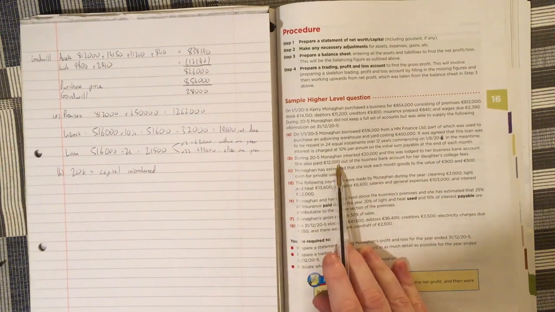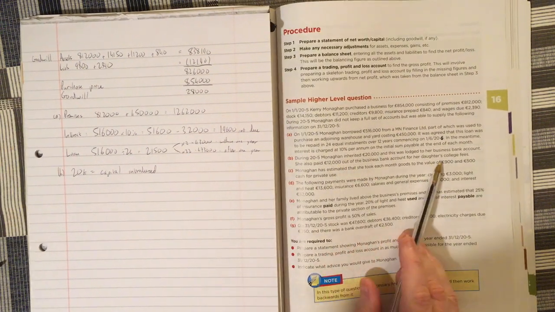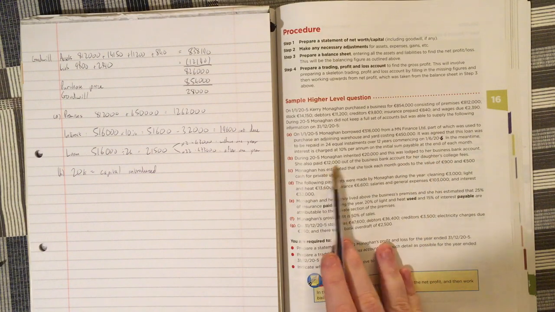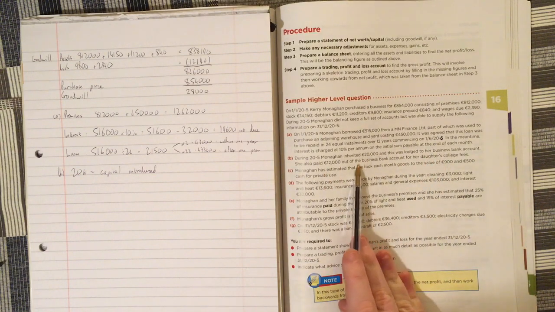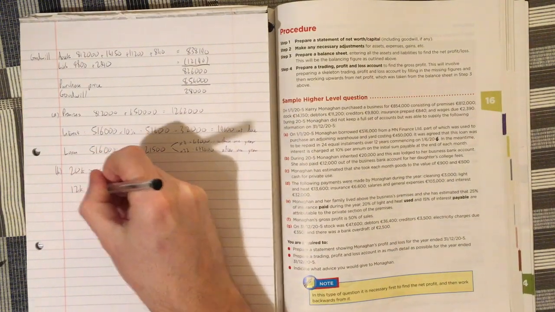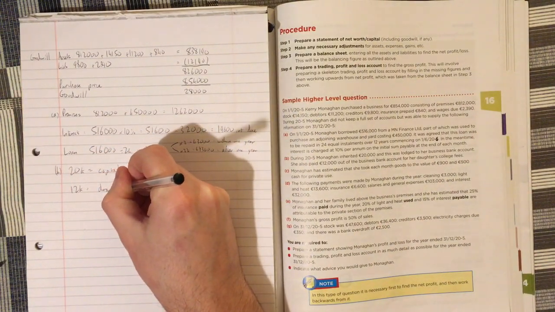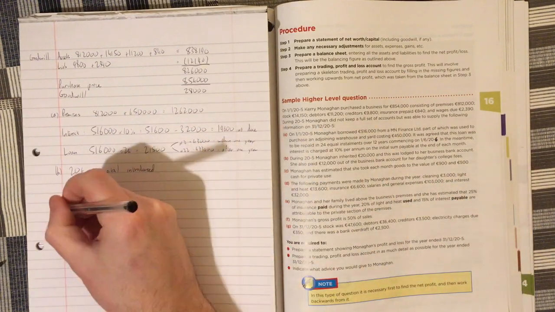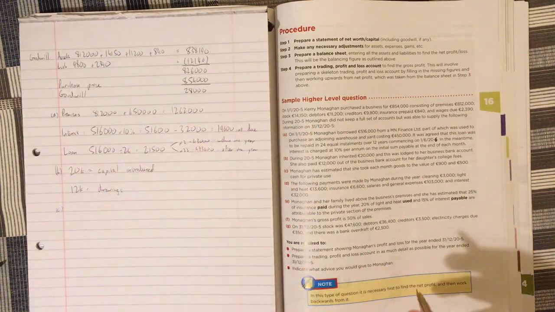What else? She also paid 12 grand out of the business bank account for her daughter's college fees. So a private expense paid from the business bank account, that's drawings. And I'd imagine we'll see a few more drawings later on in the question.